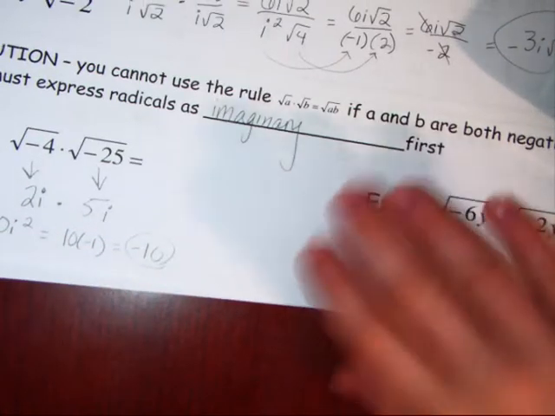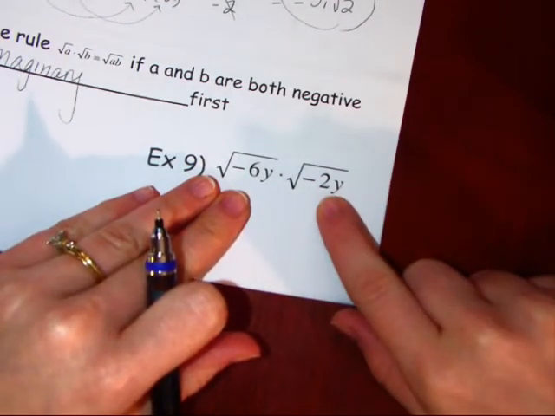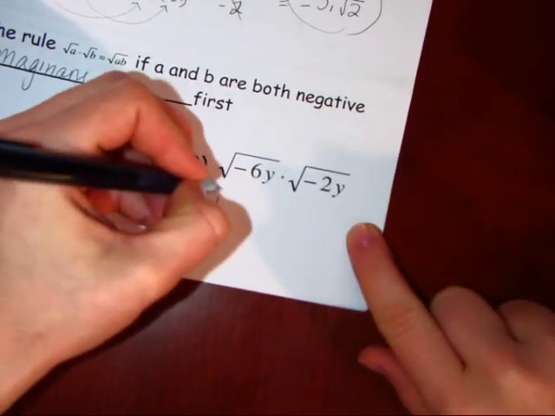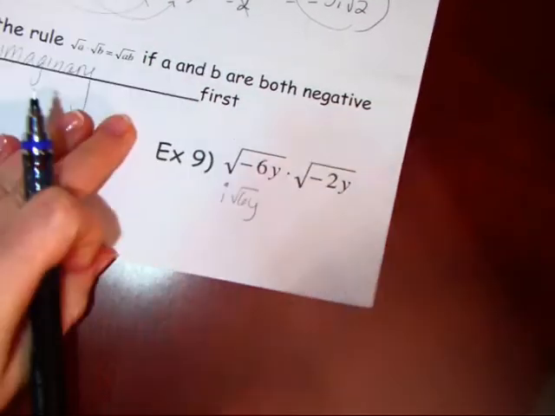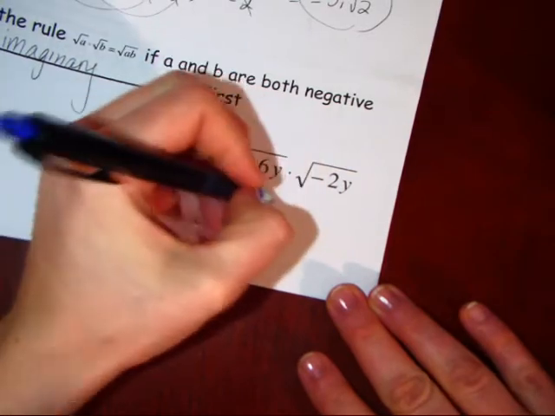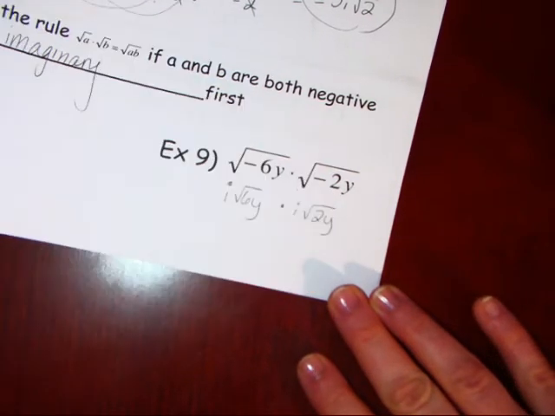Okay, let's do number 9. Okay, so these ones aren't quite as pretty as the last one. I can't pull any numbers out, just the i. So I get i square root of 6y times i square root of 2y.